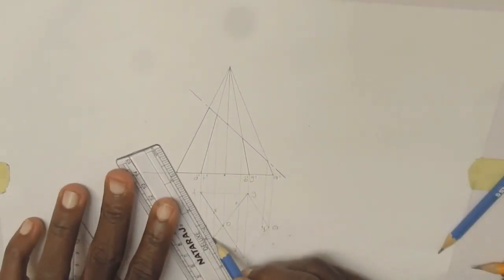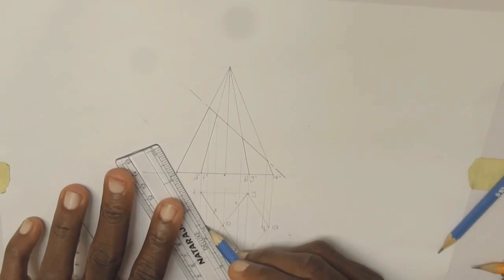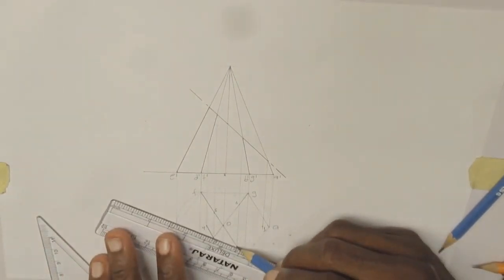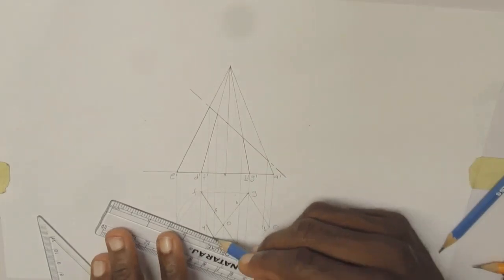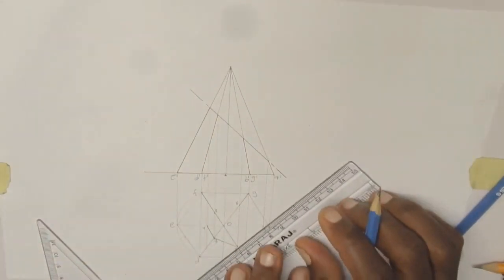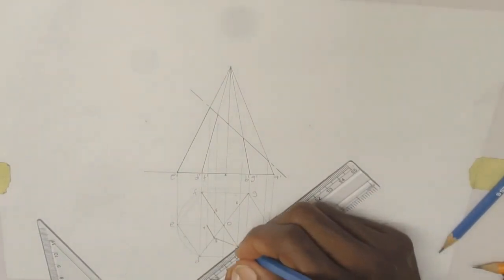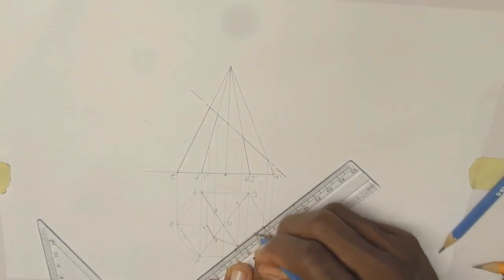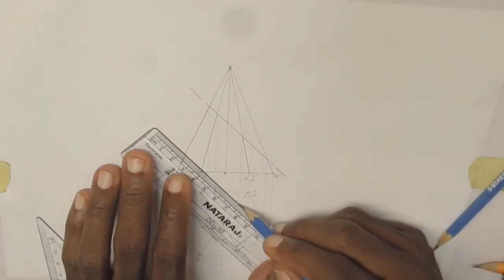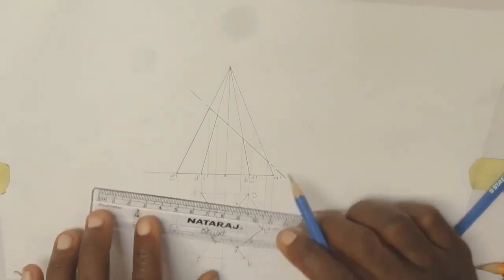Now we can draw straight lines to connect these points. All right, so that will give us the truncated surface. So you connect them, so that will be the truncated surface on the plan.